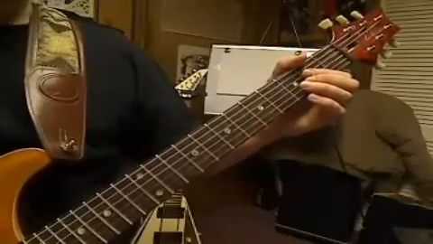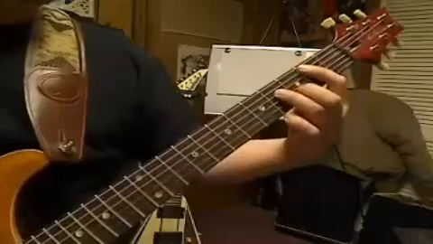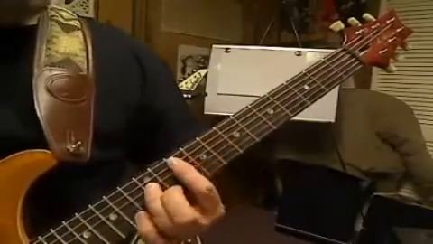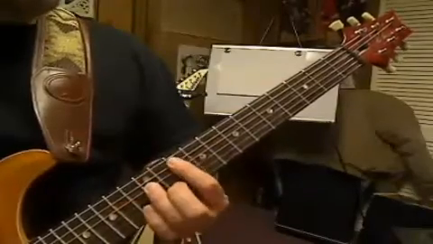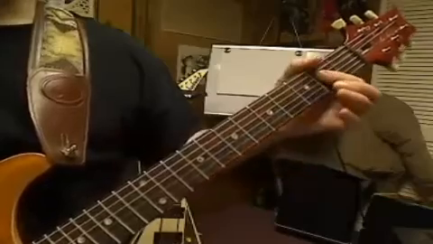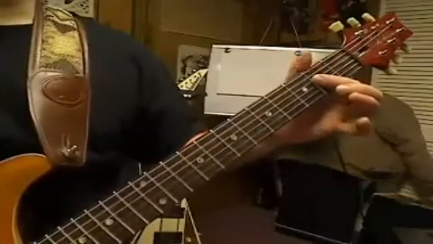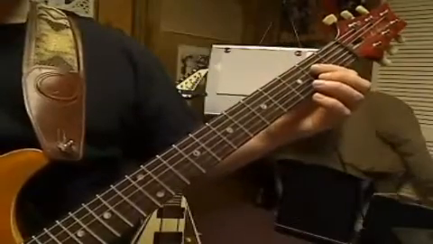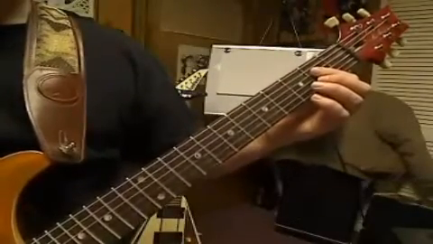And A goes like this. Works in the same exact way as the E string.